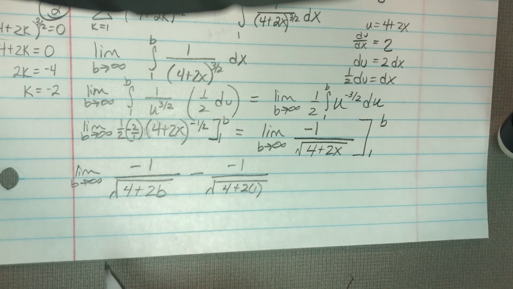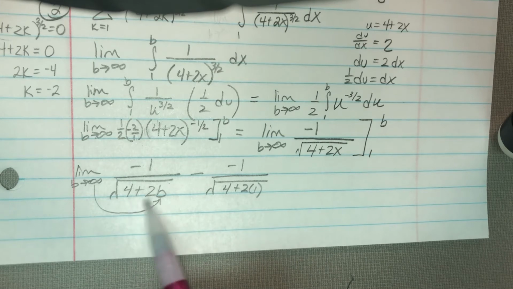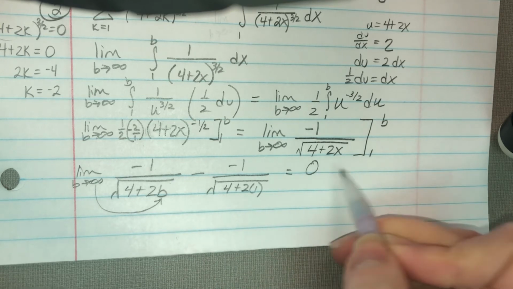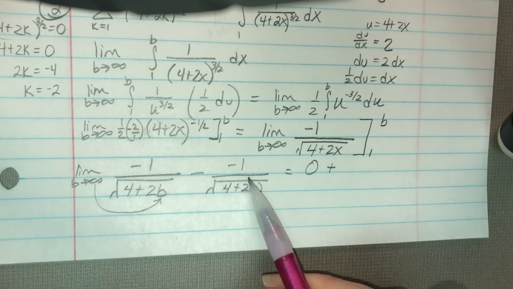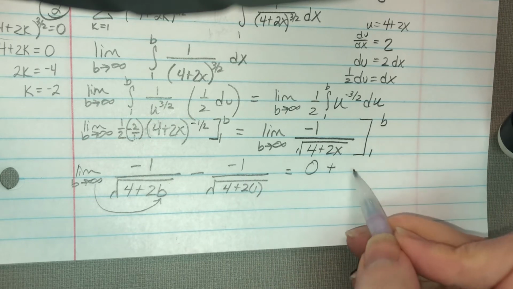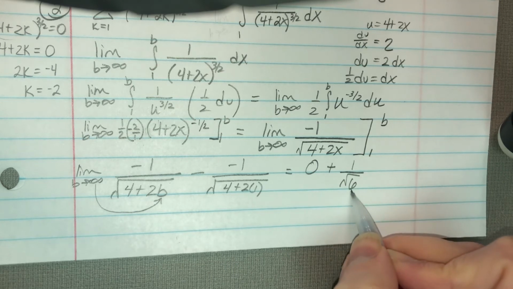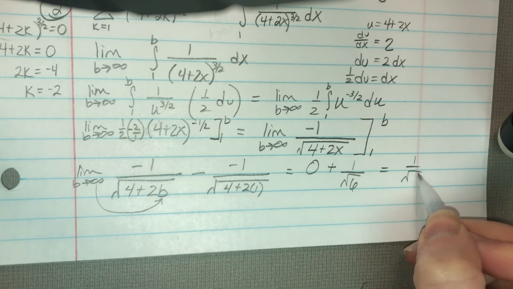So, if I send my b to infinity, my denominator is going to infinity while my numerator is remaining a constant. So that is going to equal 0. Then it's going to be minus -1, so it's going to be plus. The value of this is a constant, 1 over square root of 6. So that's going to be the answer, 1 over square root of 6.